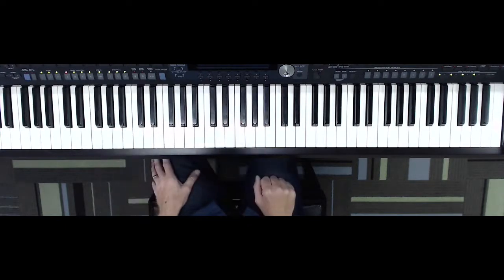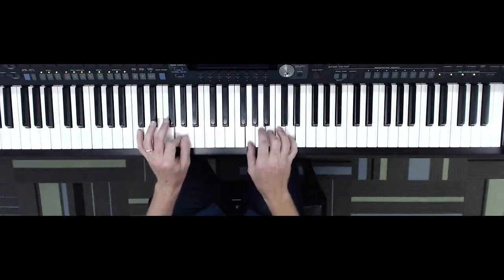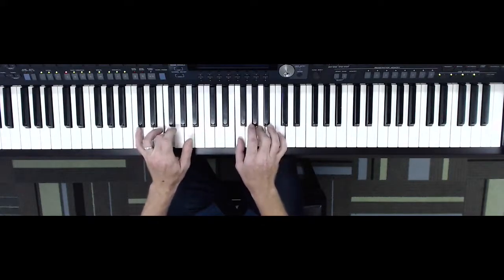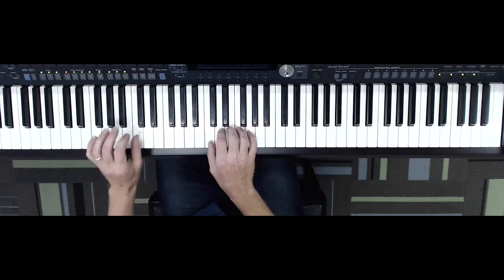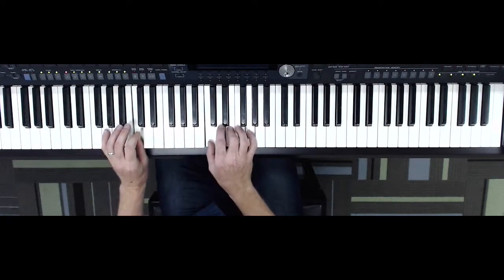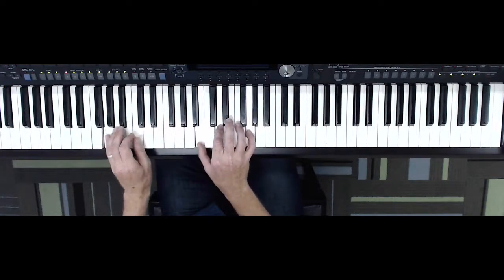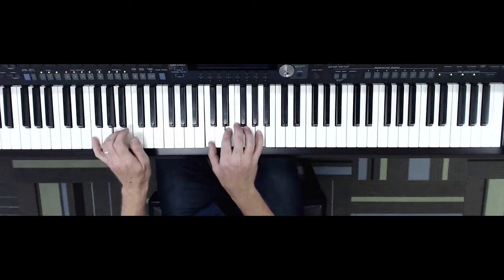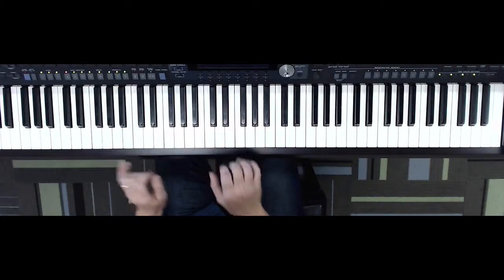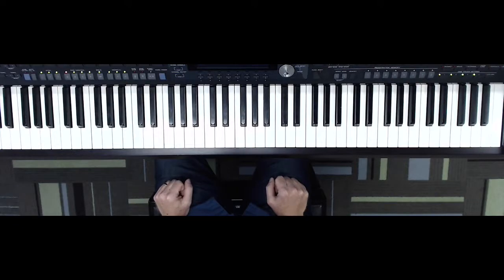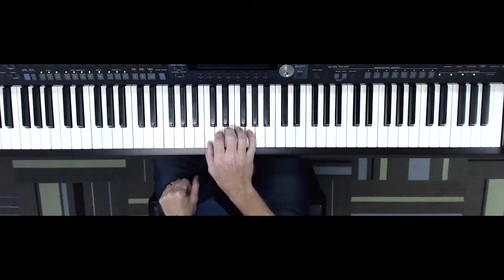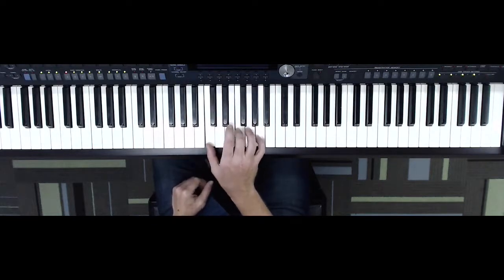Now what did I just do differently from this? You probably noticed that I played the chords much closer to each other in the right hand. And how did I do this? Well, I'm glad you asked. Let me show you.